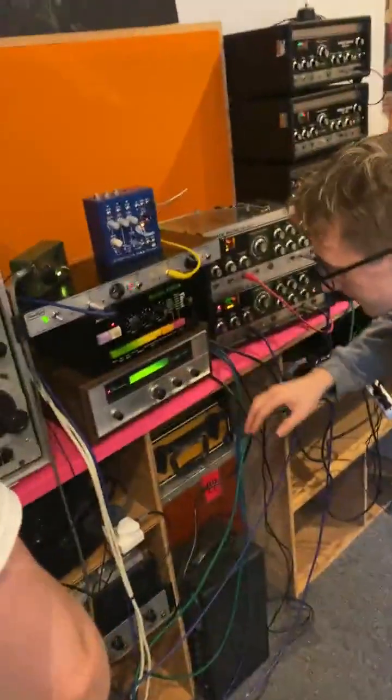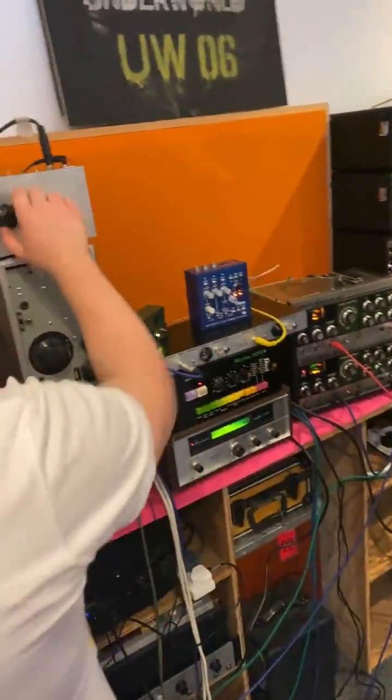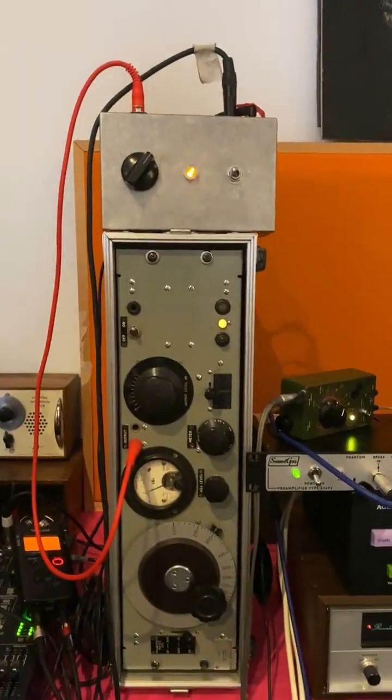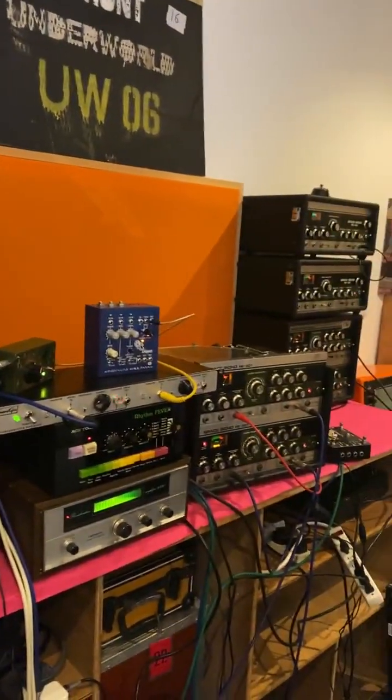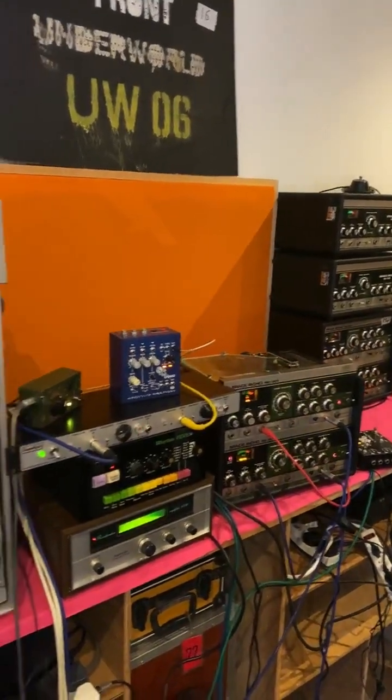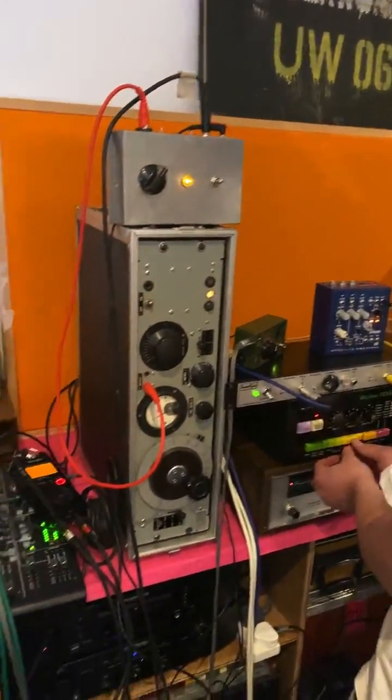Solo the oscillator. Sick. Yeah, good. Blast it. Nice. Yeah, there we go. Turn some knobs.